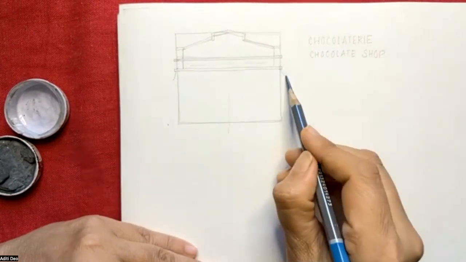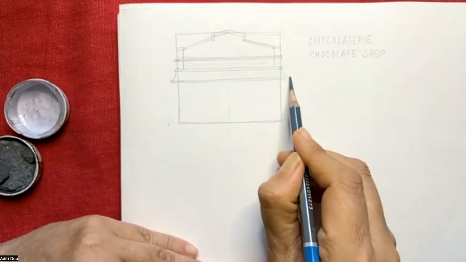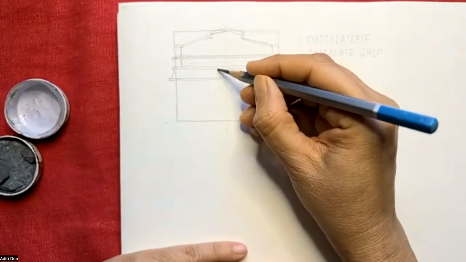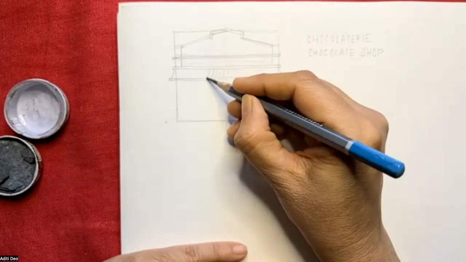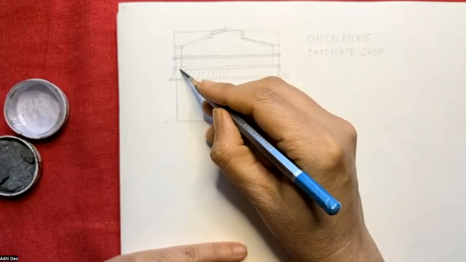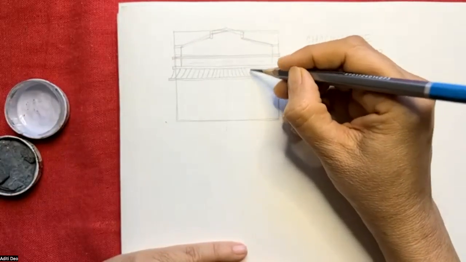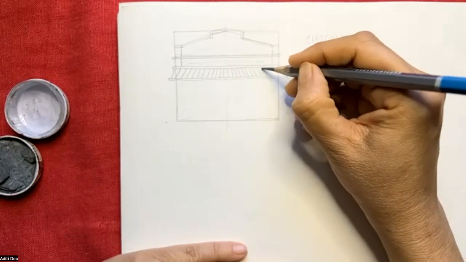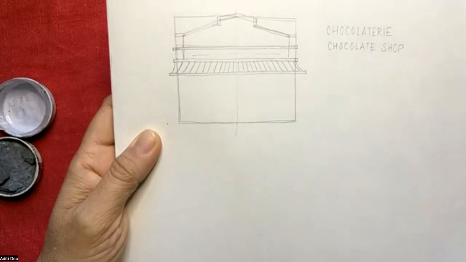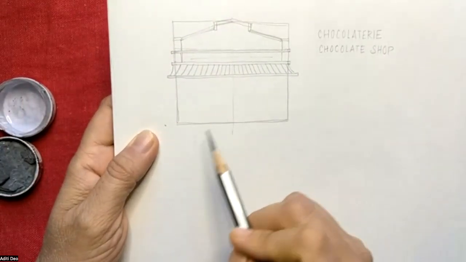Awning is just this little piece of cloth that hangs out, and that's going to have stripes. So the lines on the left will lean a little towards the left and the bottom, and the lines on the right will tilt a little to the right at the bottom. If you get confused, you can just make straight lines, and that's fine as well.